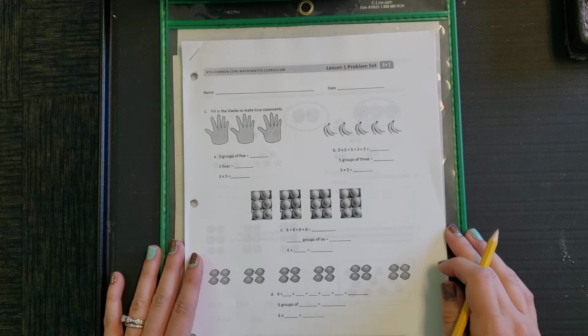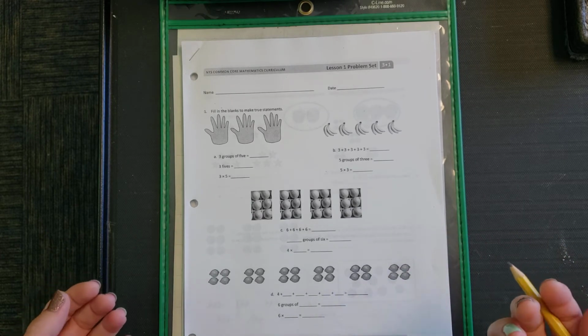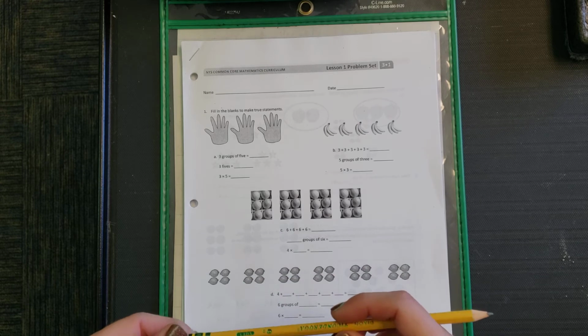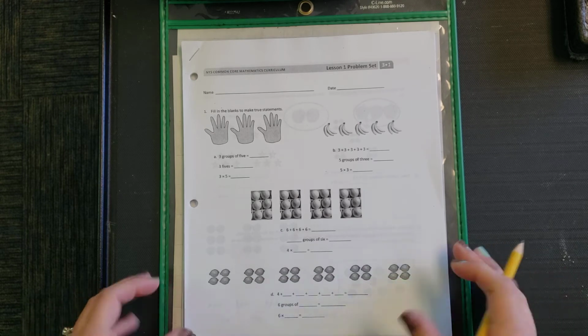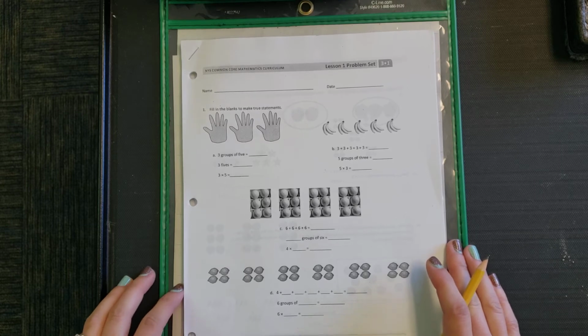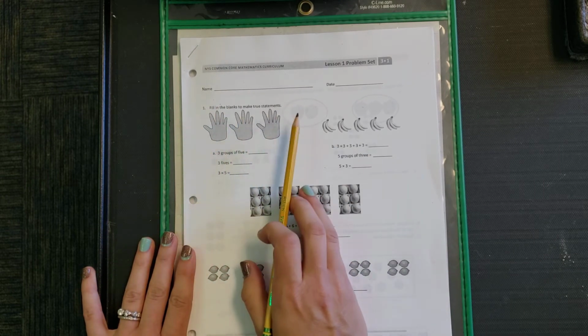So lesson 1 is all about equal groups, okay? So in 3rd grade, the biggest concept that we're going to learn is multiplication, and the whole idea starts with the fact that in order to multiply, you have to have equal groups. And anytime you see those words, equal groups, that means we're going to multiply. So let's get started. Number 1 says, fill in the blanks to make true statements.